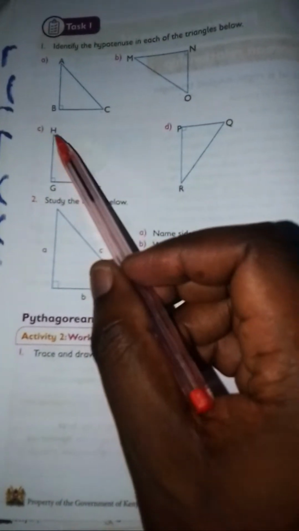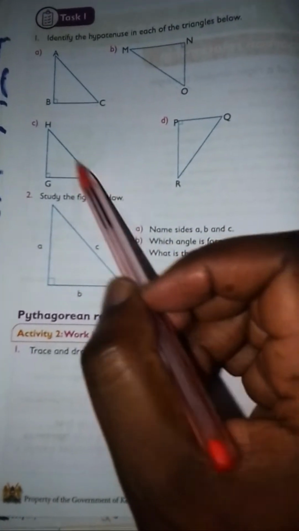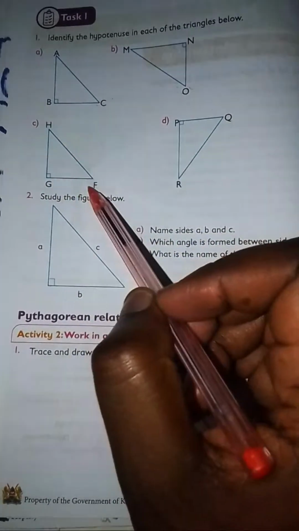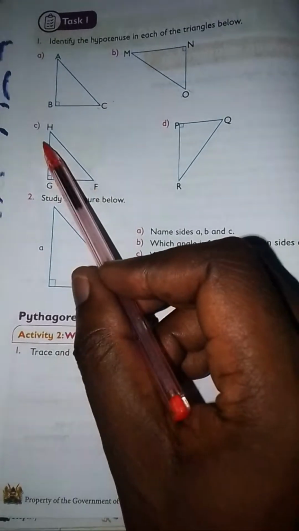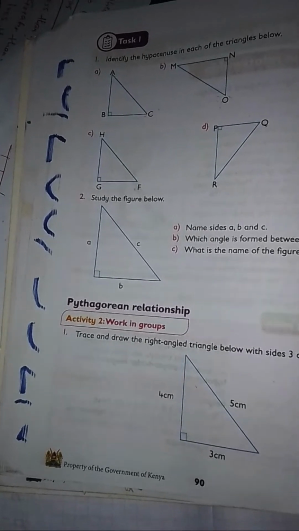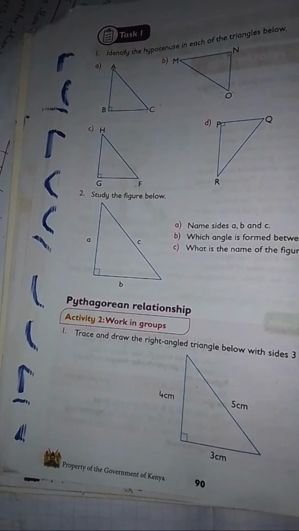Now, here the longest side is HF. So HF is the longest side, and that means HF is the hypotenuse. HG is the height, then GF is the base. So that is how we work them out, and after working them out, we find the answer. So find the answer for part D.